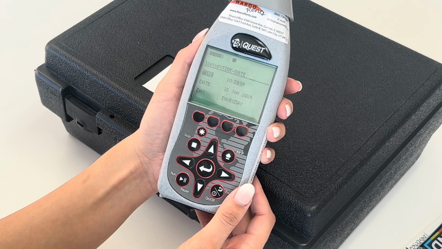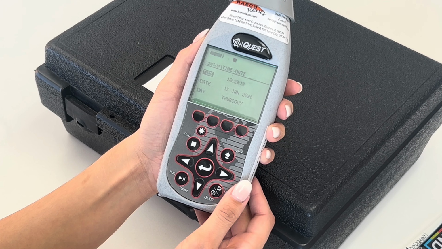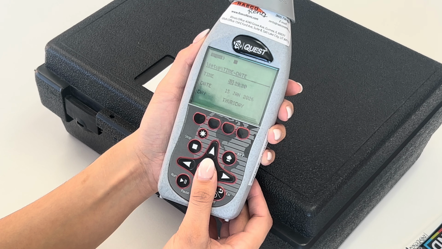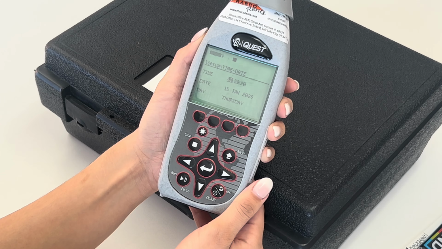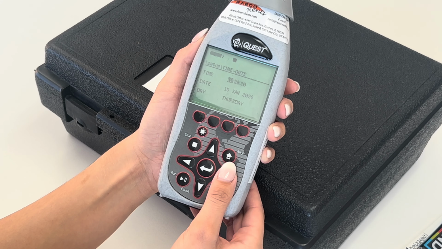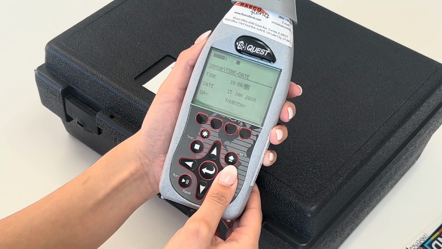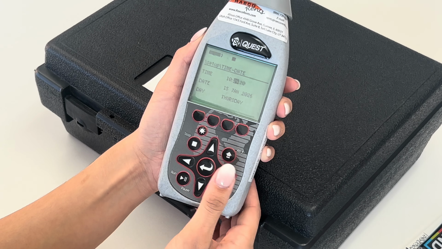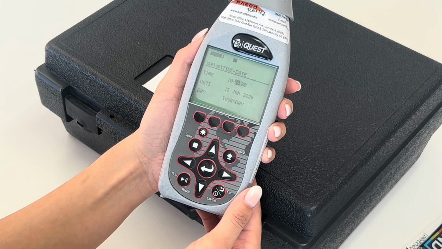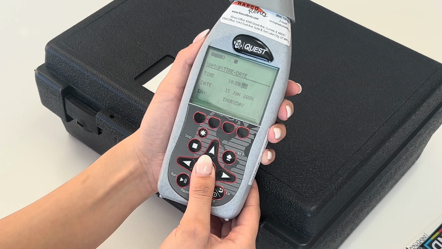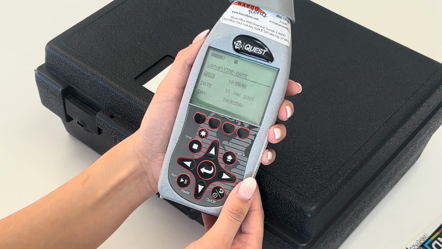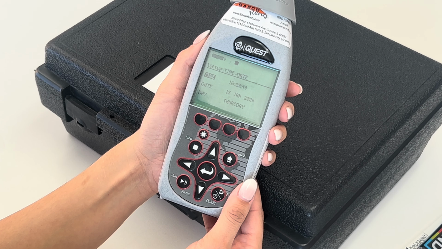Pushing the middle enter button will allow you to enter the editing mode and will allow you to move the cursor to the right. Using the up and down arrows will allow you to change the numbers on the clock or of the date. The left or right arrows will allow you to move through the screen or go back to the slot that may have been skipped. When you're done, select the enter button again to exit out of the current line item. Once you are done, select the back button to go back to the setup screen.